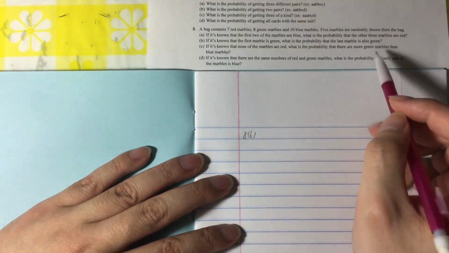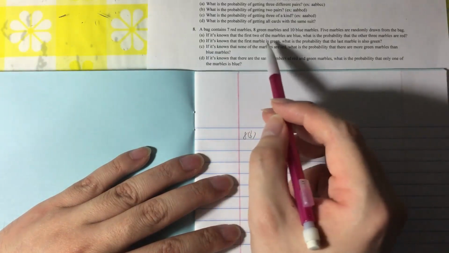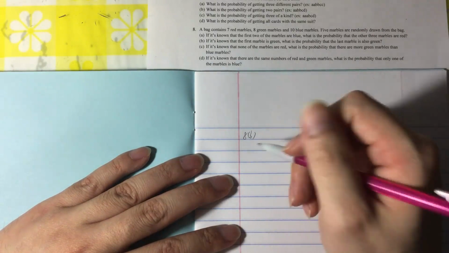Part B: if it's known that the first marble is green, what's the probability that the last marble is also green? So this is also conditional probability. When some condition is given here, this is conditional probability. Let's set up the problem first.